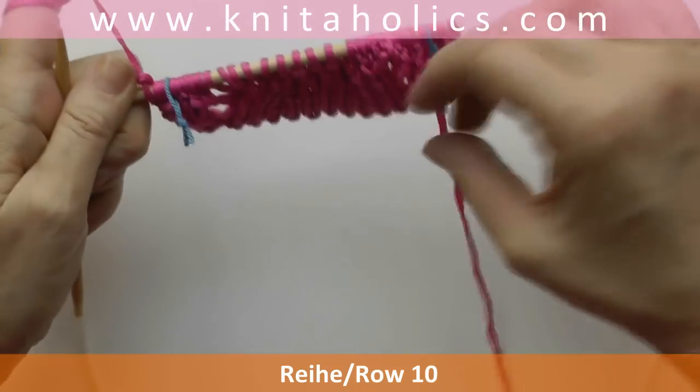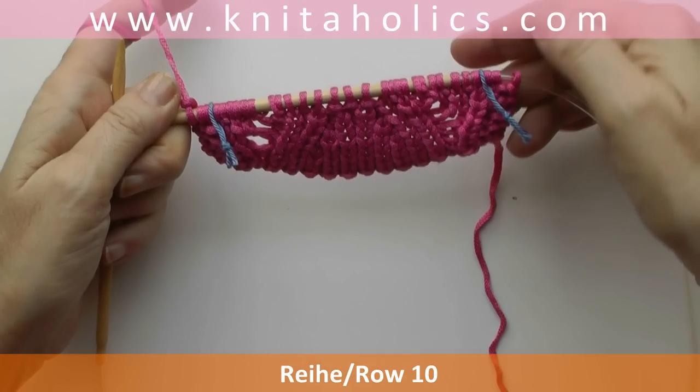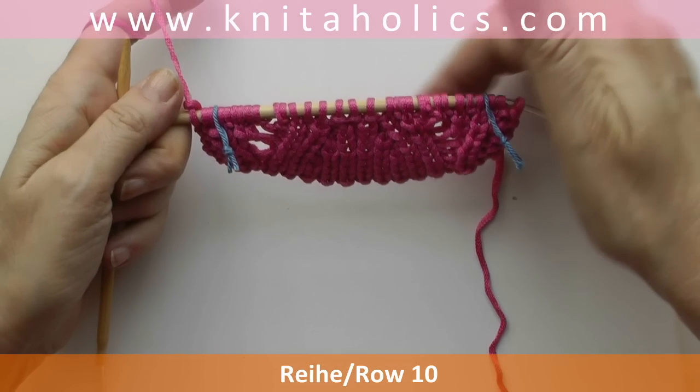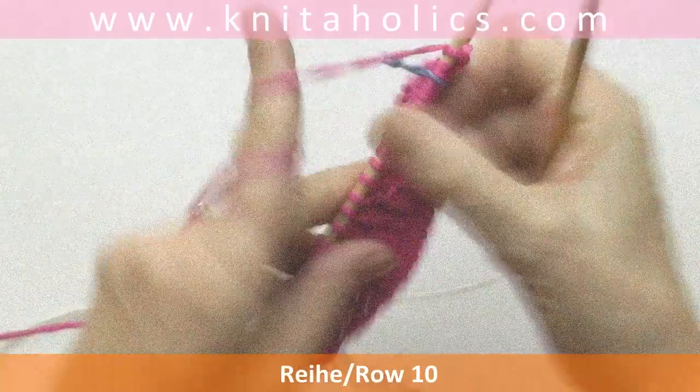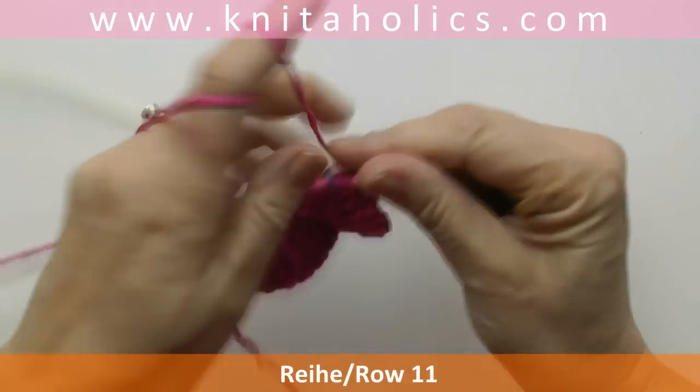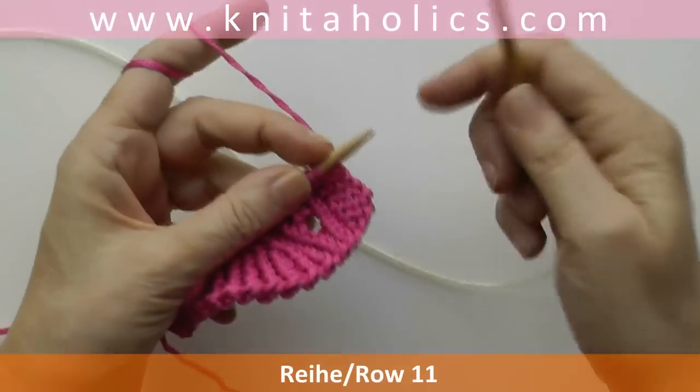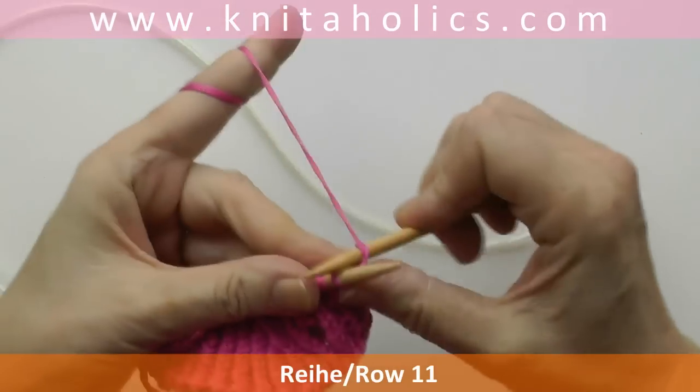So you see the pattern is nice on the wrong side too. It's almost a really reversible stitch. Row 11, last row of the pattern repeat.